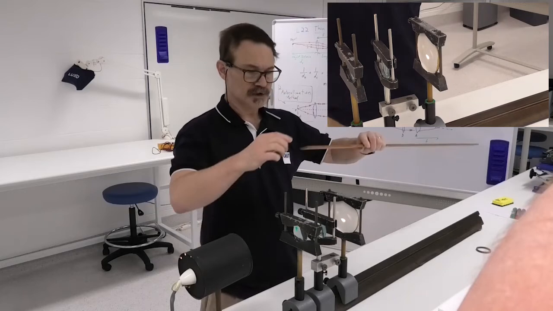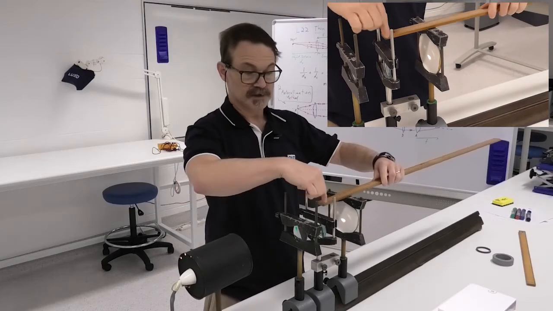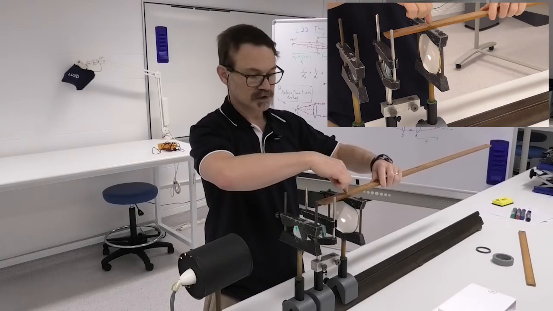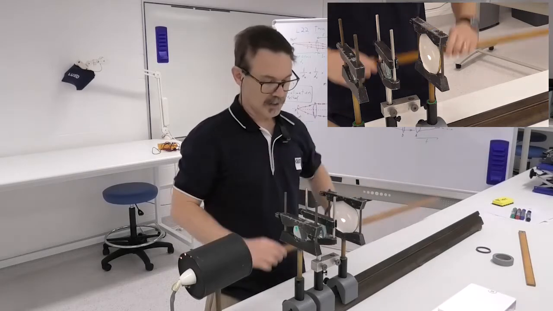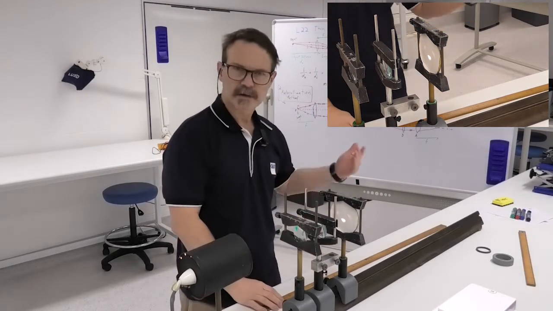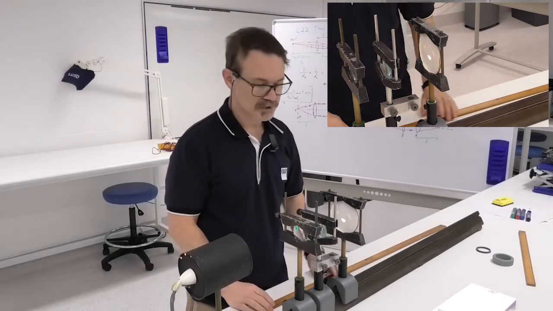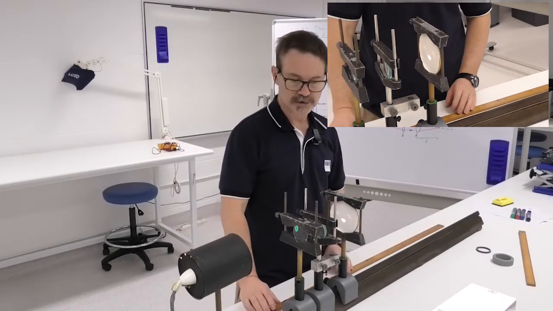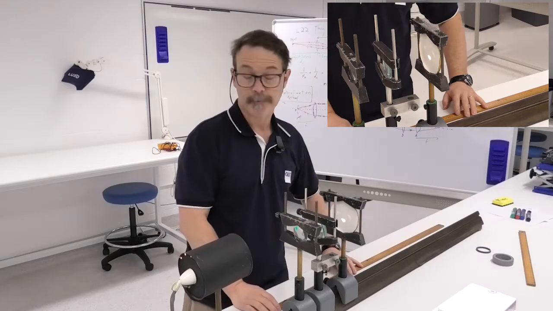Okay, when you've got a nice sharp image, measure from the centre of the lens to the centre of the screen, and that will be the secondary focal length. Compare it to the primary focal length that you were measuring via auto-collimation, and see if they're the same or not.